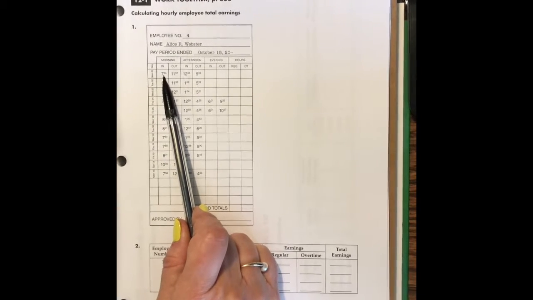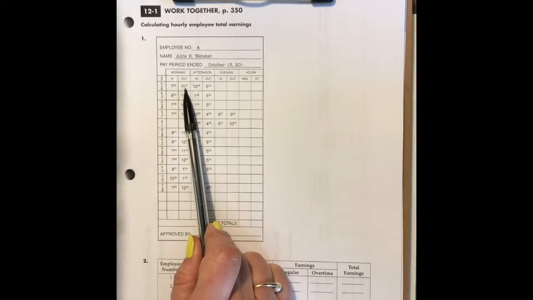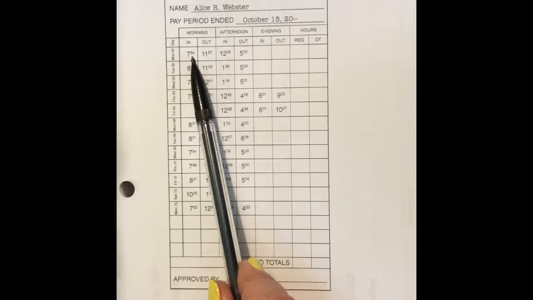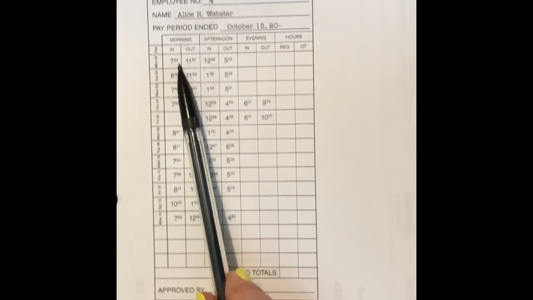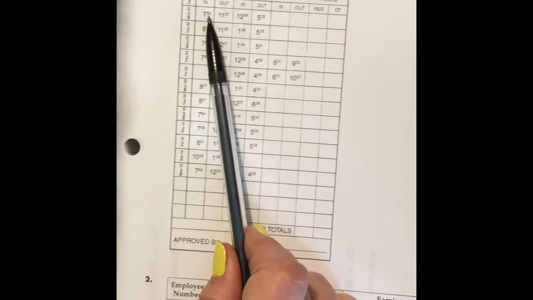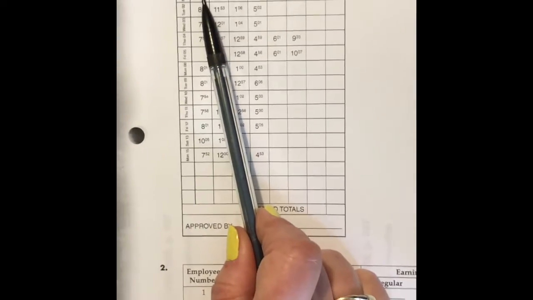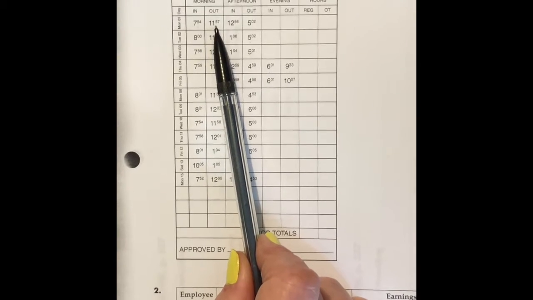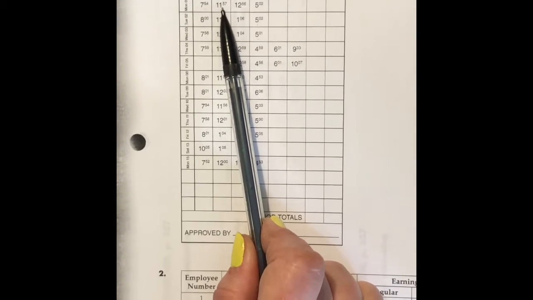On Monday, she came to work at 7:54, and she left for lunch at 11:57. So we have to round these because, again, we're not getting paid for each minute, but by quarter hour. So 7:54 would essentially mean that she's getting paid starting at 8 o'clock, and she left for lunch at 11:57, and so that essentially is noon.